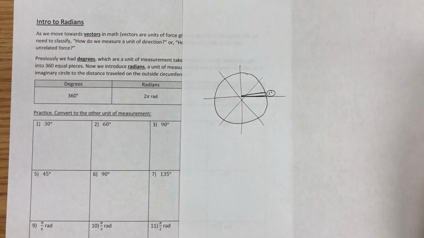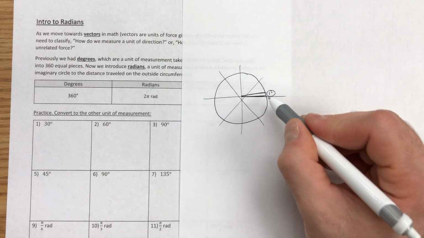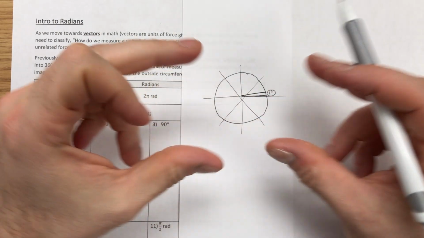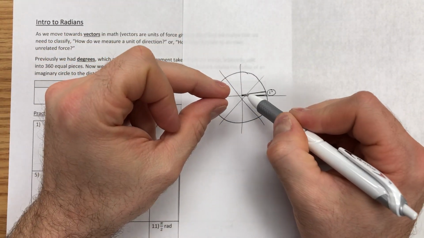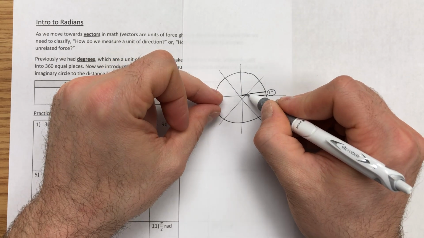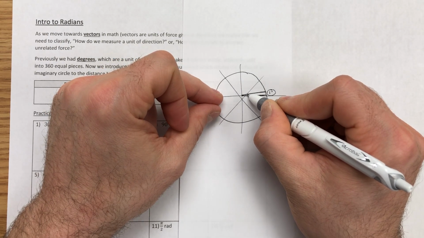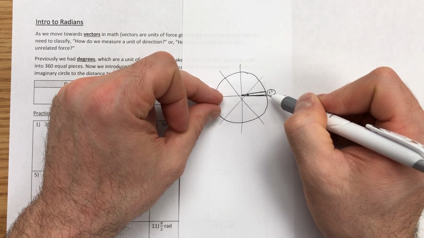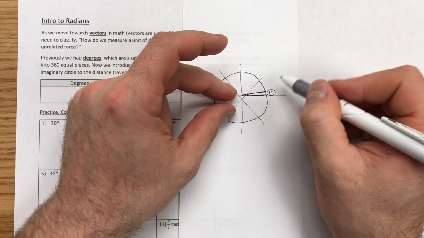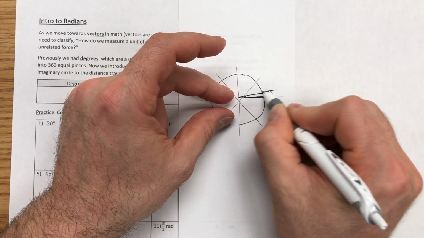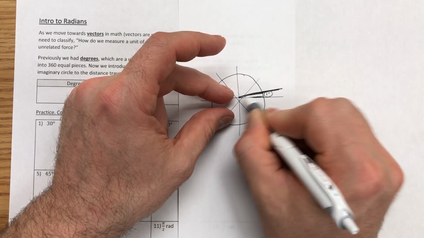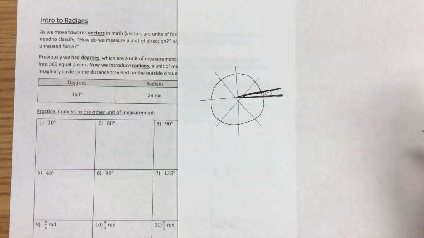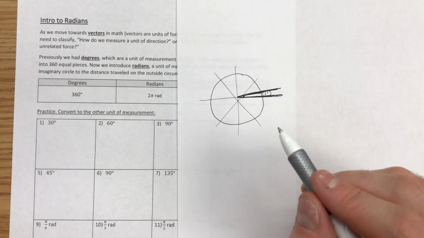Now this is what we call a central measurement, meaning it's an internal form of measurement. I know that no matter how big or how small my circle is, that degree of rotation, or that measurement of rotation, is always going to be equal to 1 degree, no matter how long or how short these sides are. So if these are super long, that's 1 degree. If these are super short, that's still 1 degree. It's a central measure of rotation.